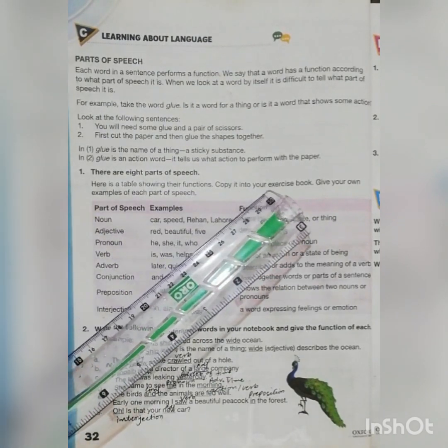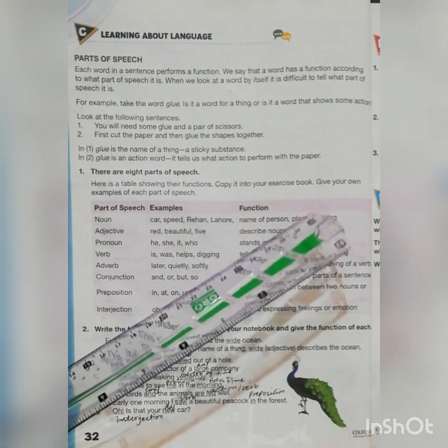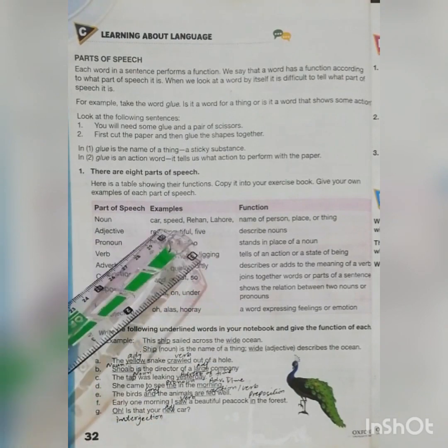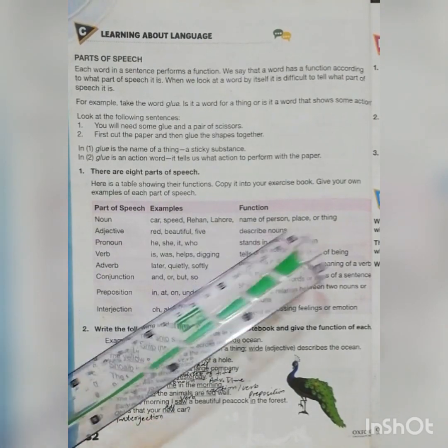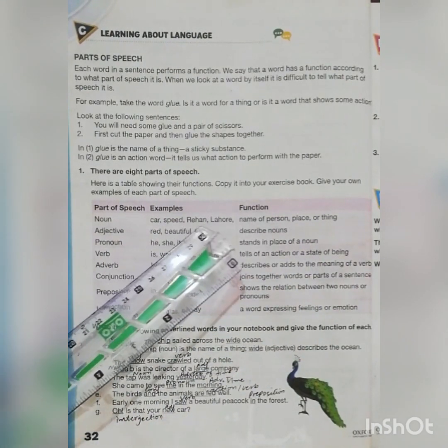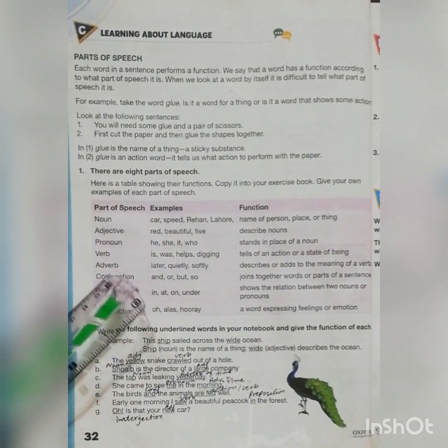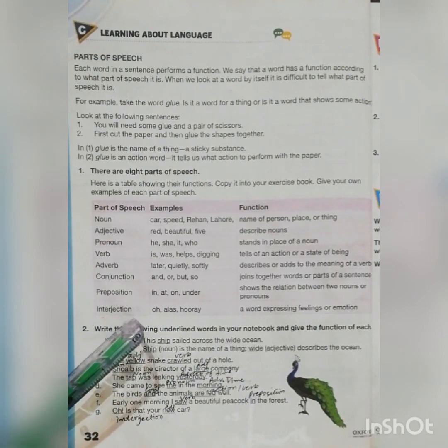Here is a table showing their functions. Copy it into your notebooks, in your exercise book. Give your own example of each part of speech. So here we have these 8 parts of speech that are noun. And what are the nouns? Nouns are the names of person, place and things. For example, car, speed, Rehan and Lahore. Then adjective, pronoun, verb, adverb, conjunction, preposition, interjection.